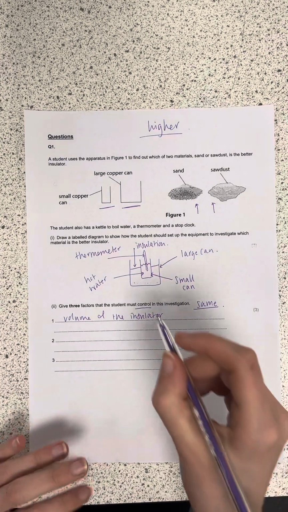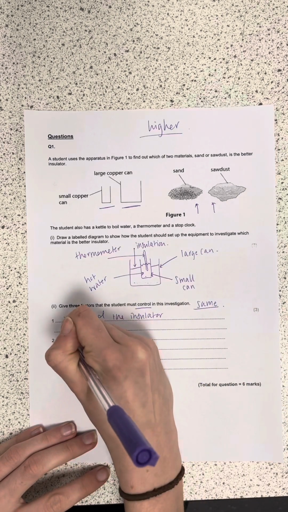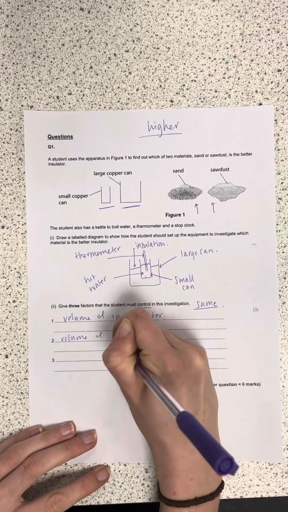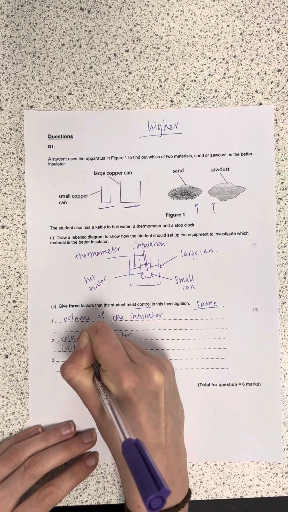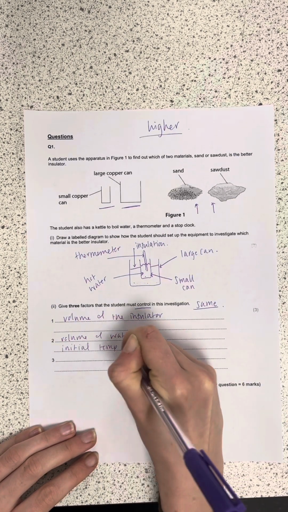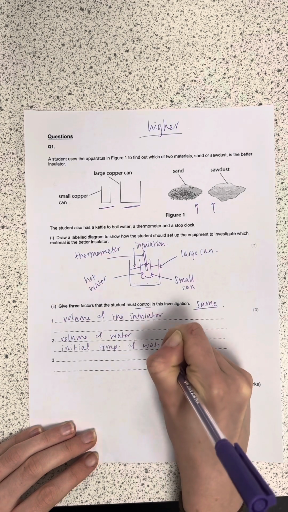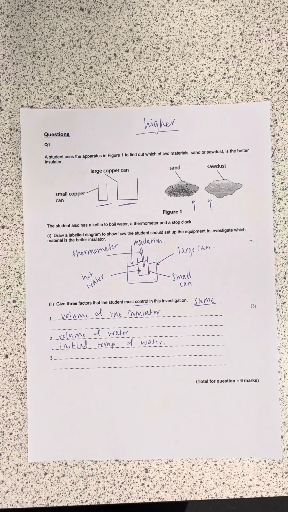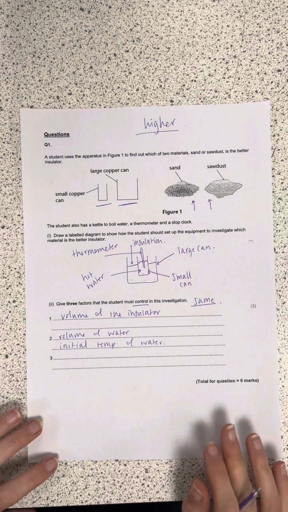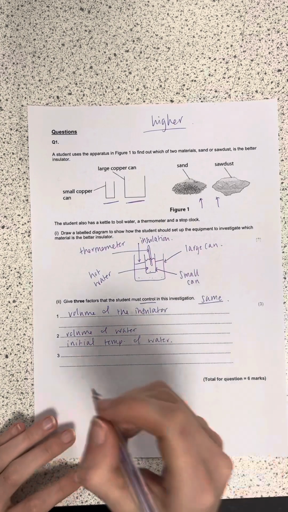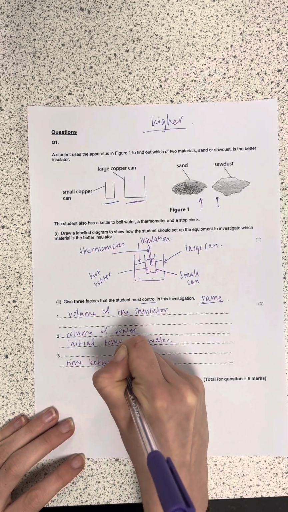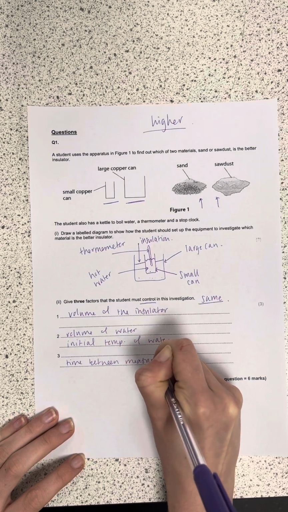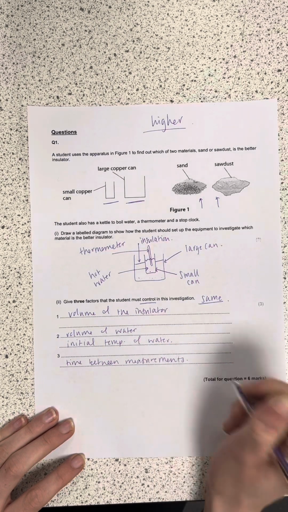Other things, we're looking at the volume of the water. You could have said the initial temperature of the water. Last thing you can say is the time interval between when you're measuring the temperature, so the time between measurements. And that's it.